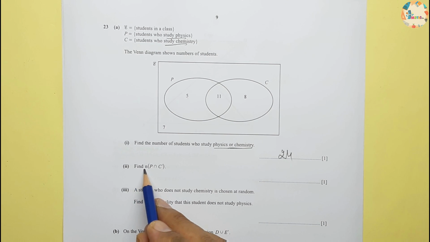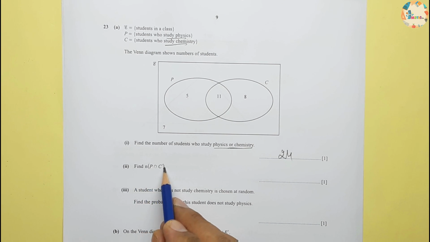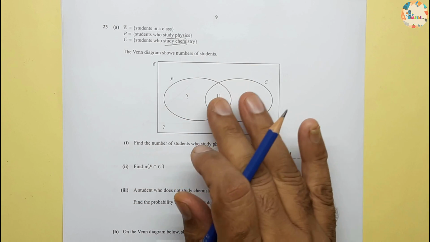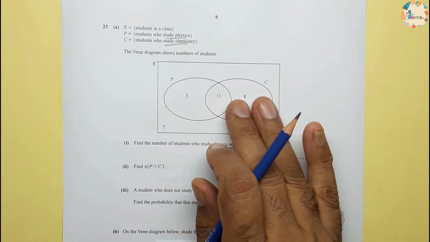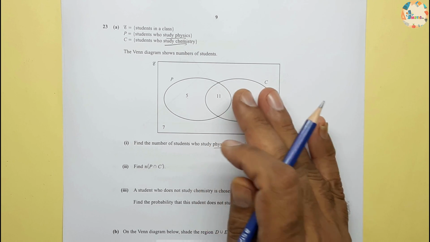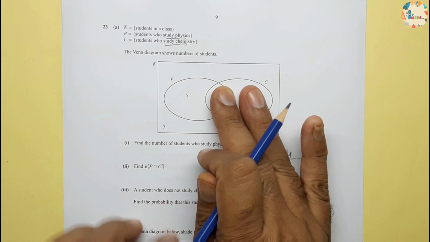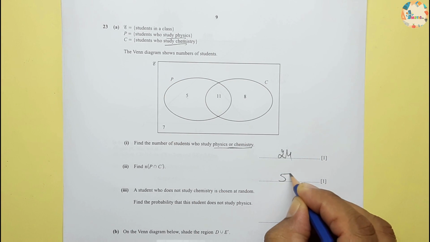Find n of P intersection C complement. C complement will be this outer region, which is 5 and 7, and intersection with P is only 5, so we can write here 5.